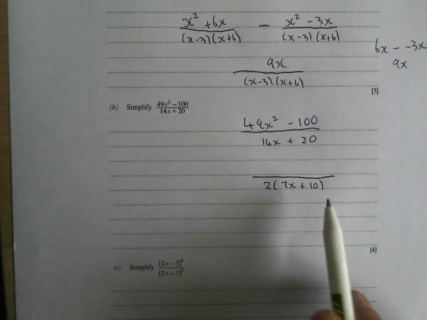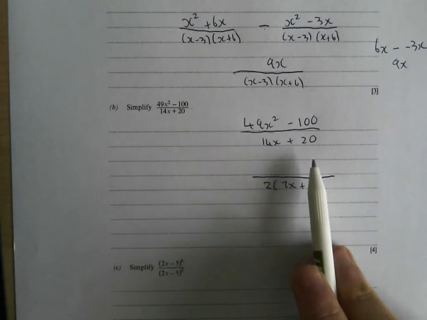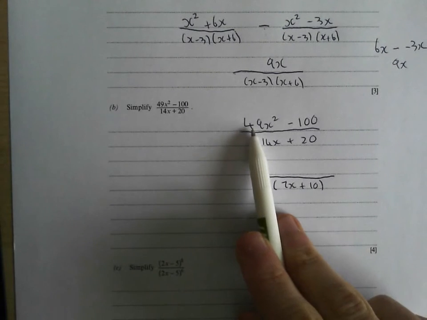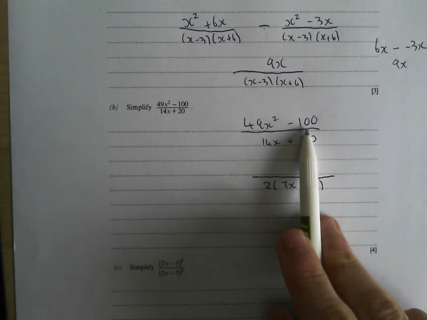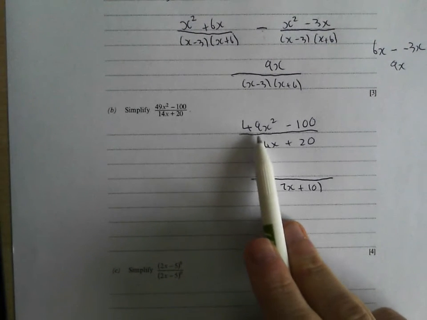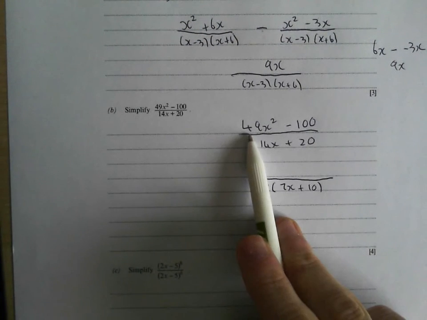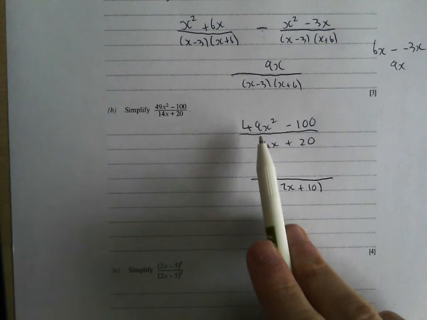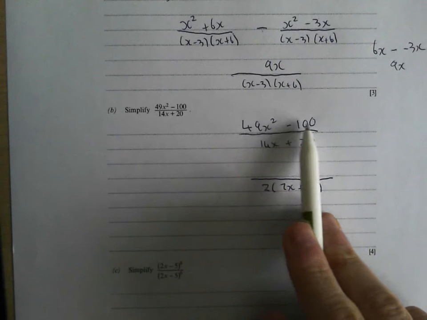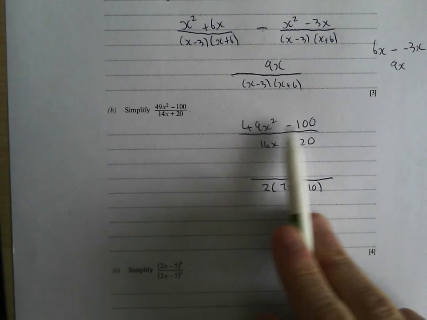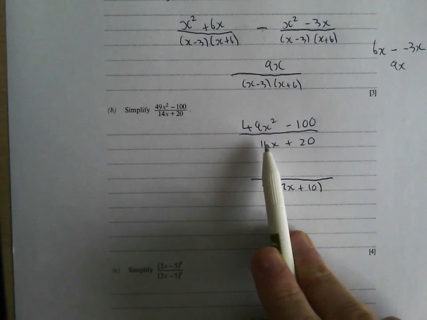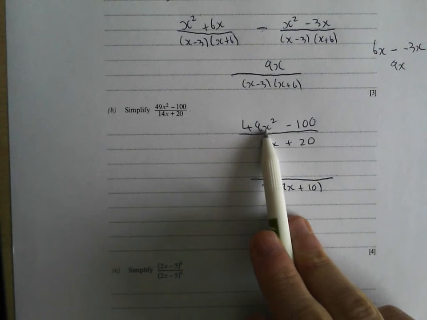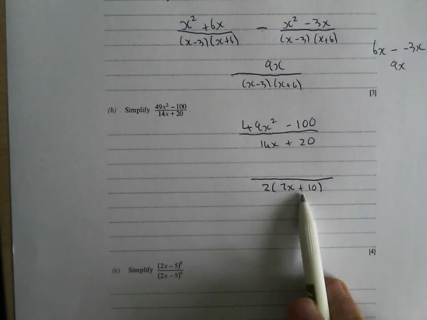Now, work on the assumption that 7x plus 10 is going to appear up here somewhere. So I've got 49x squared minus 100. Can I do a single bracket? Is there anything common that 49x squared and minus 100 have got? Don't think there is. But wait a minute, I've seen these before. When I get an x squared take 100, it would be a difference of two squares job. And it's exactly the same here. The only problem is we don't just have 1x squared, but use this to help you.